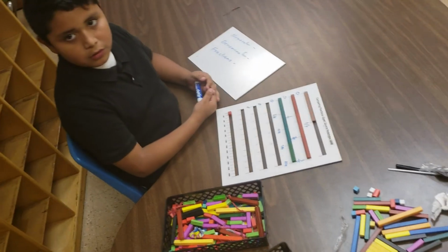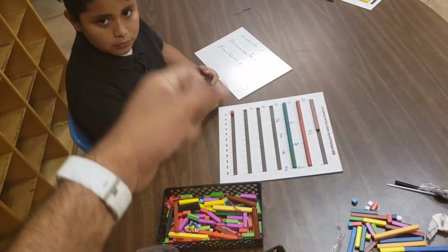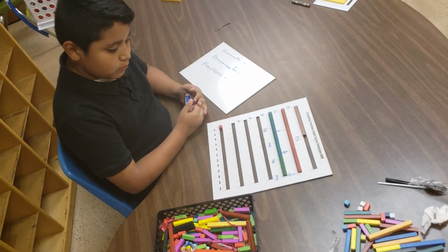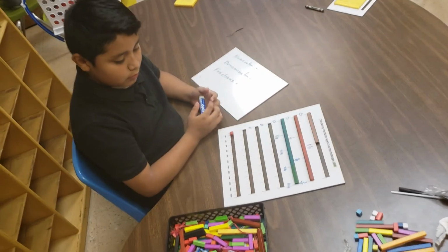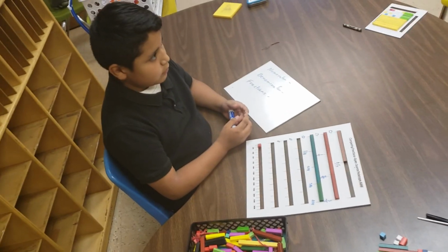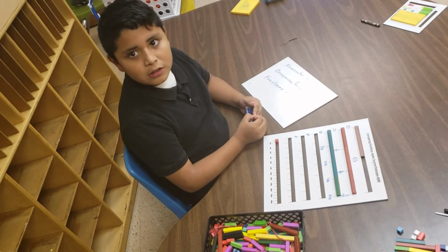3/3. So for example, 0 represents nothing, right? What number represents one whole? Yes, 4 over 4 is a way. 4/4 is a whole. So it's 3/3. 1. All right. Thank you.